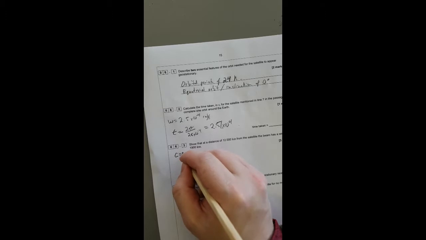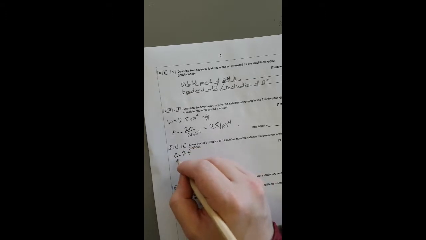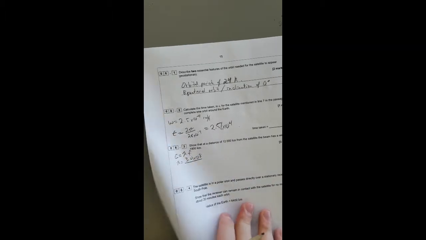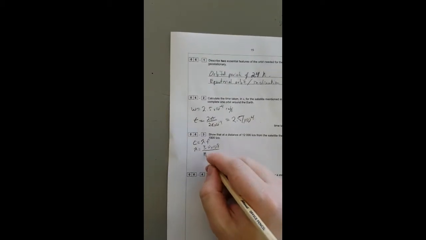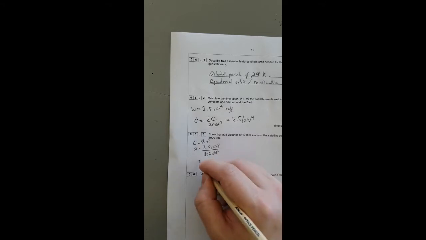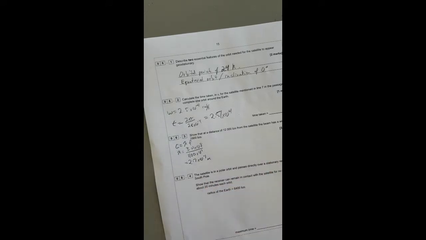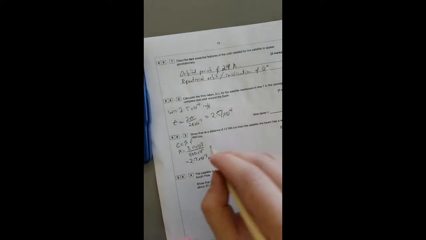So, first things first, c is lambda f, so lambda equals 3.0 times 10 to the 8 divided by 1,100 times 10 to the 6. So we end up with 2.7 times 10 to the minus 1 meters for our wavelength.